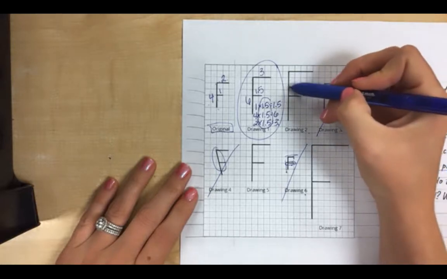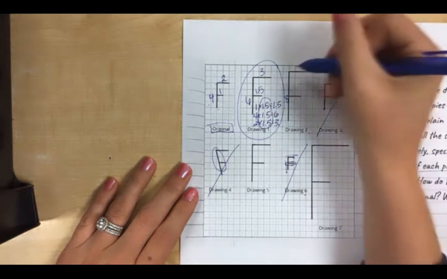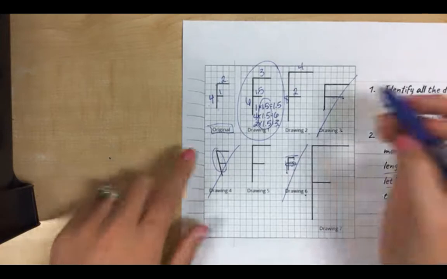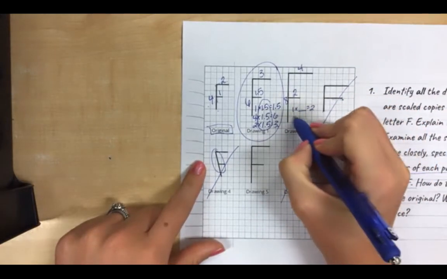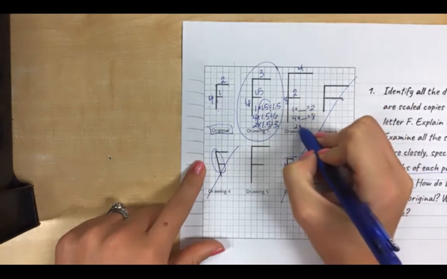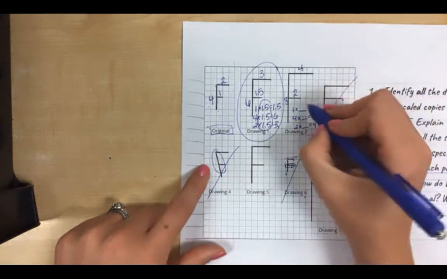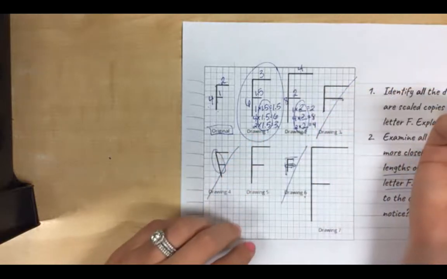It is 1, 2, 3, 4, 5, 6, 7, 8 units long, 4 units up top, 2 units in the middle. Well, 1 times what gives you 2? 4 times what gives you 8? And 2 times what gives you 4? You got it, guys. It's all 2. So it changed the same amount.